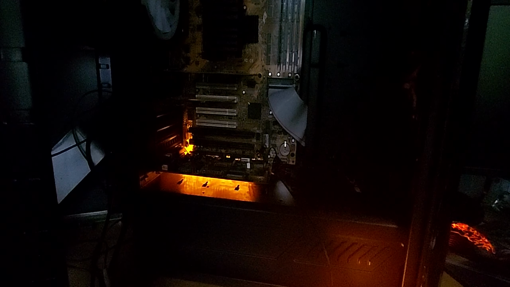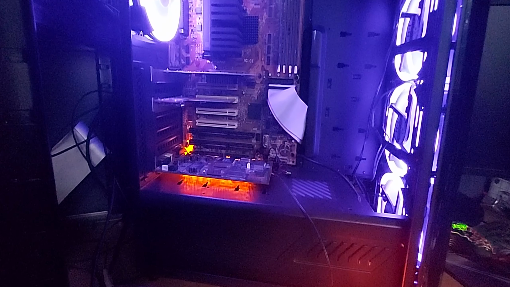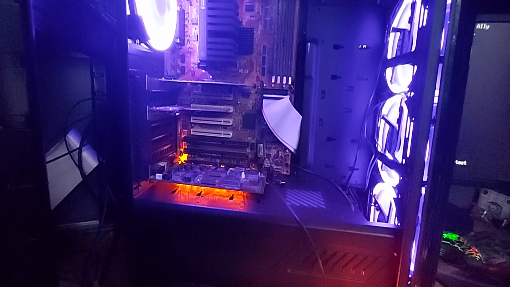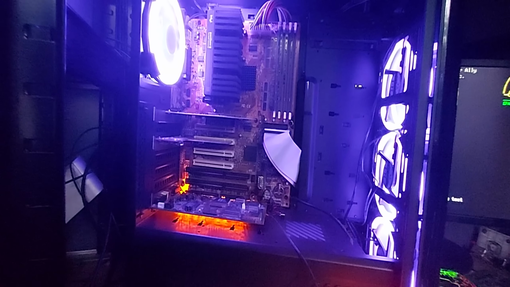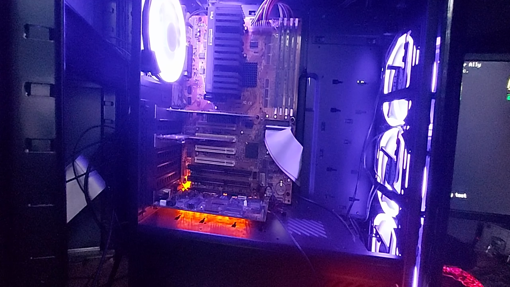Okay, so with the AWE64 Gold now installed, that is the main upgrade to the system. As well as the AWE64 Gold being a great improvement over the Sound Blaster 16 value, it also matches all of our other gold PCBs in the system.